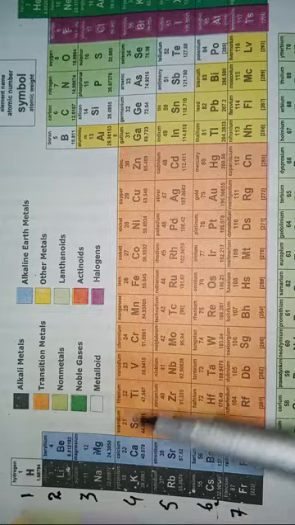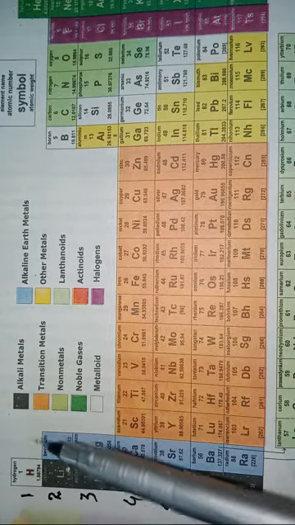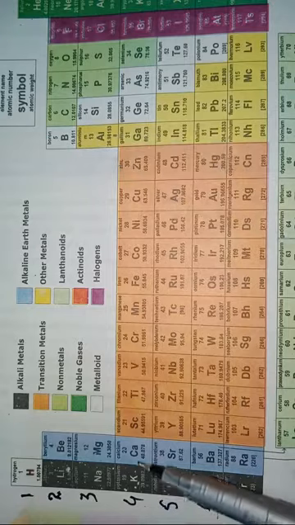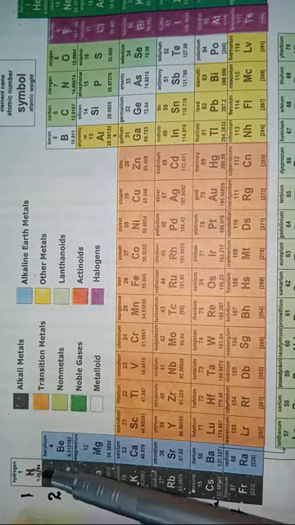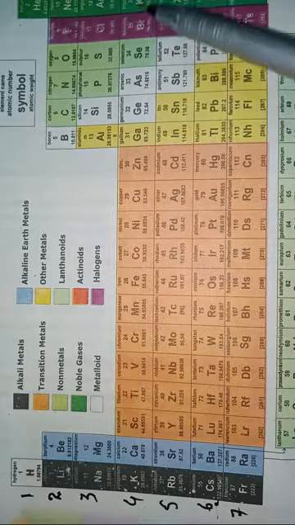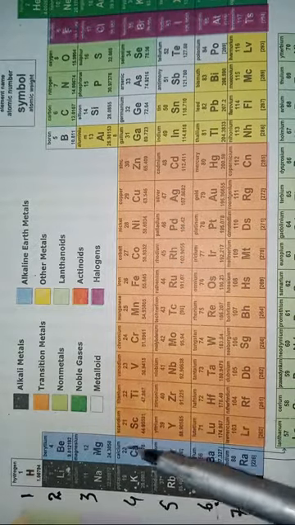As we have started the periodic table and we have already discussed the groups in the periodic table, today we will discuss the periods in the periodic table. The horizontal rows in the periodic table are called periods. From left to right, these horizontal rows are called the periods.